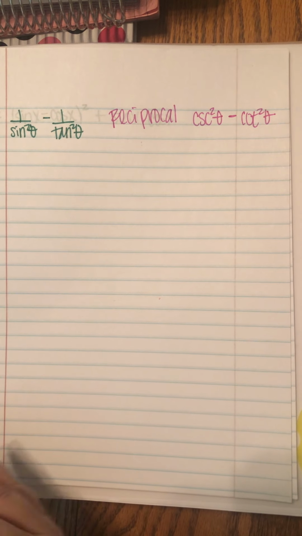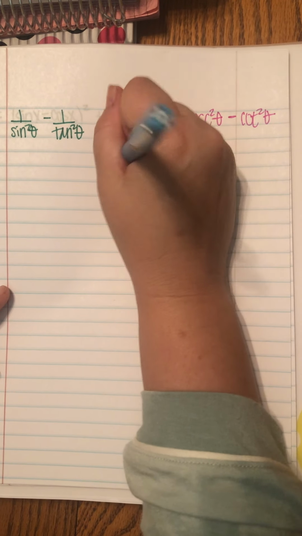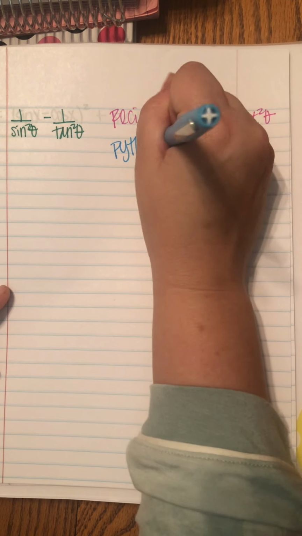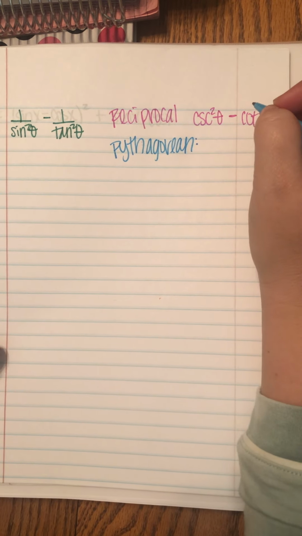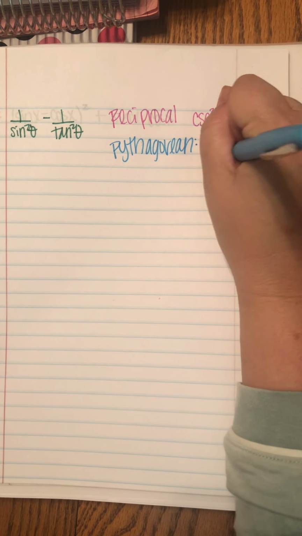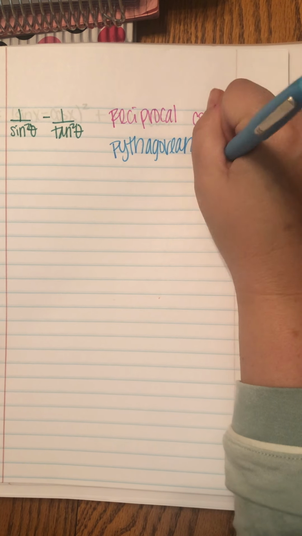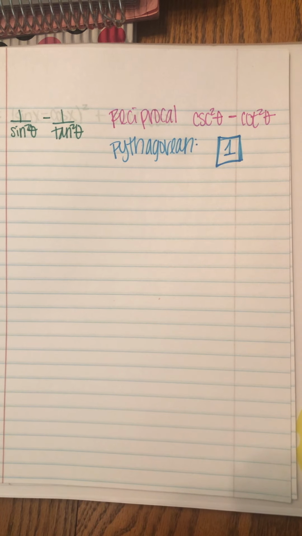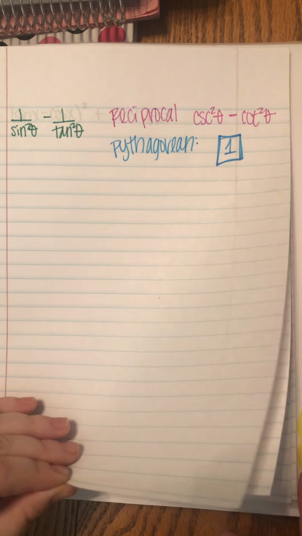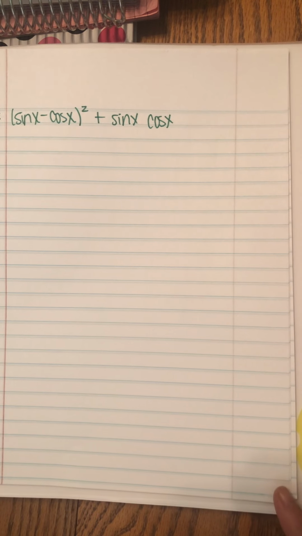And then that itself is a Pythagorean identity that if I manipulate it just a little bit, I can get an answer. Cosecant squared theta minus cotangent squared theta is 1. And that's my final answer, 1. So that one was short. One last problem.